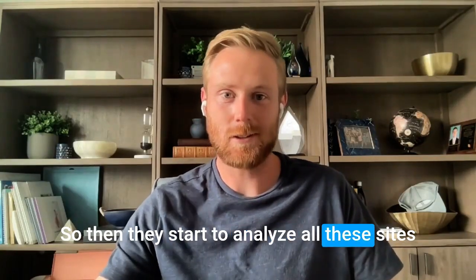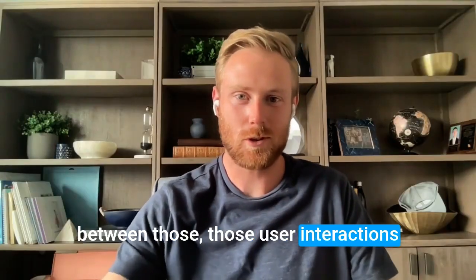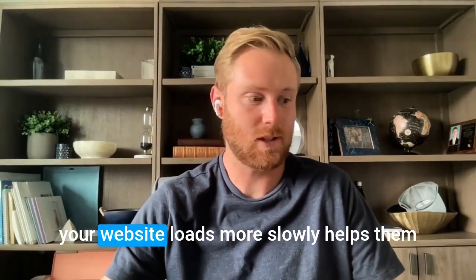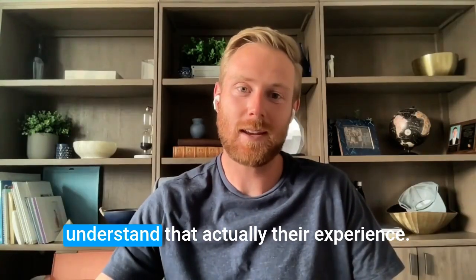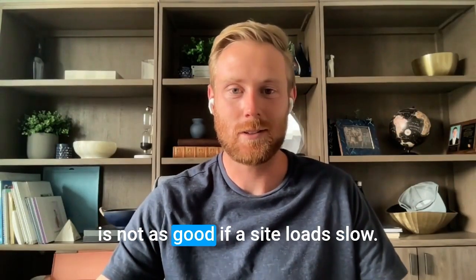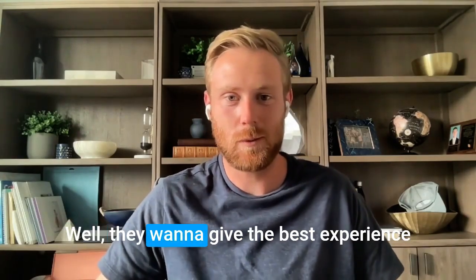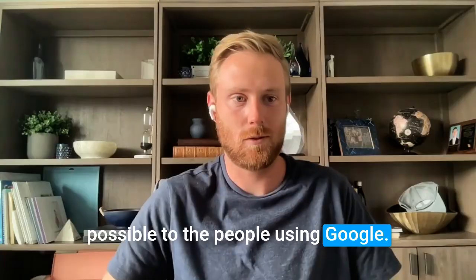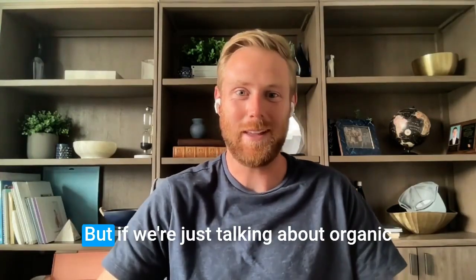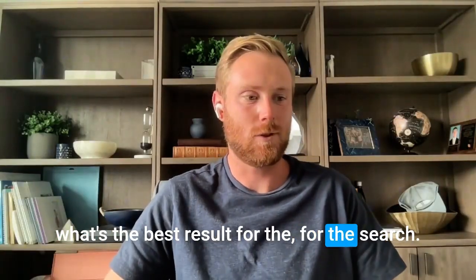So then they start to analyze all these sites for page speed, and a combination between those user interactions that Google's monitoring and also them just knowing that your website loads more slowly helps them understand that the experience they're giving to their users is not as good if a site loads slow. So what does Google want to do? Well, they want to give the best experience possible to the people using Google, and also make lots of money. And sometimes they balance those two. But if we're just talking about organic results, it's all about what's the best result for the search.